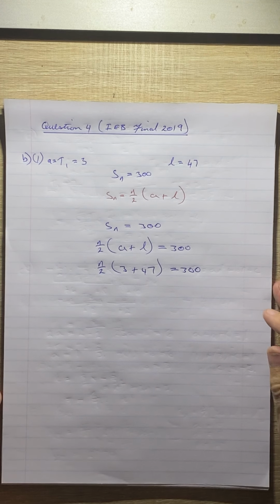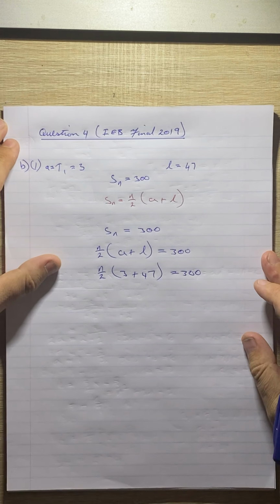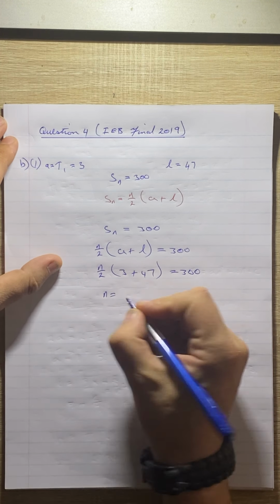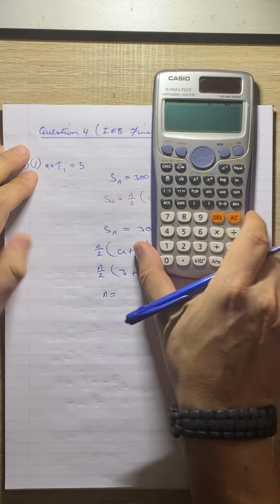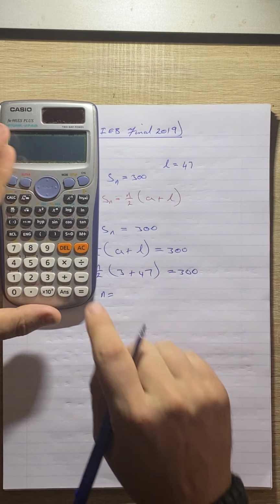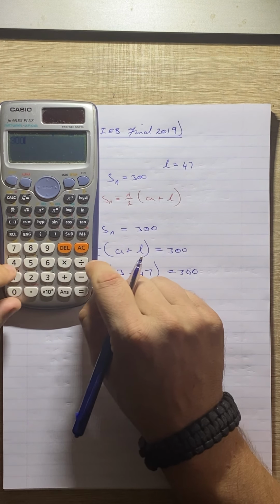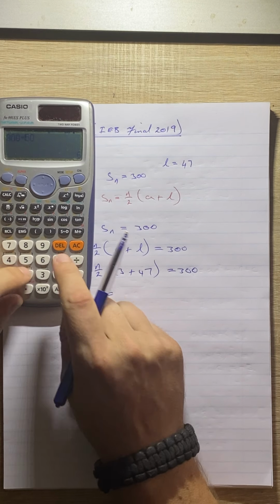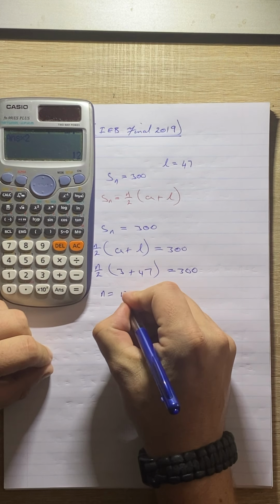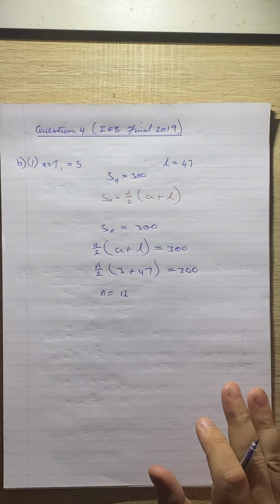I'm going to miss a few steps here, but I'll explain what I'm doing. First I'm going to take 300 and divide it by 50. Then I'm going to multiply up by 2, and we get n is equal to 12. So we sum 12 terms.